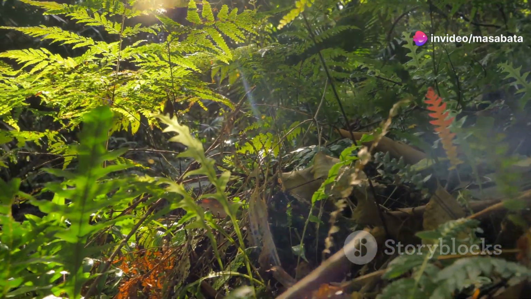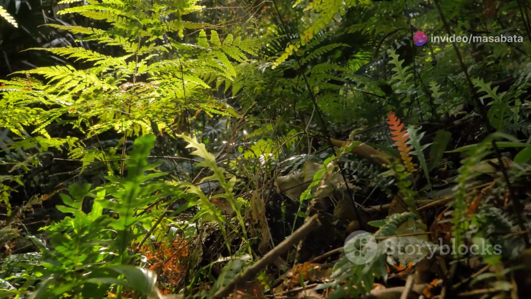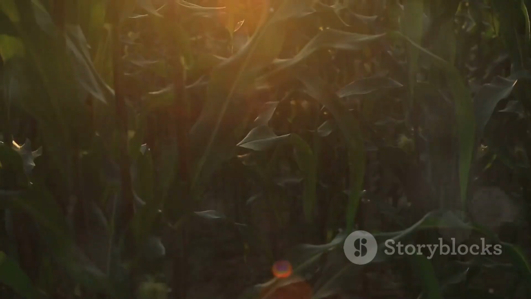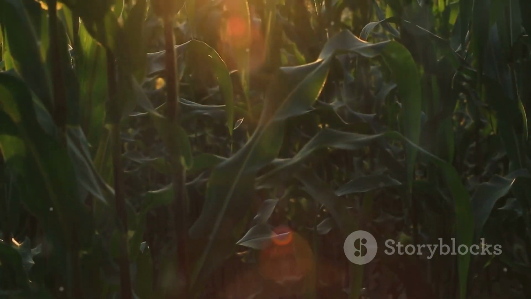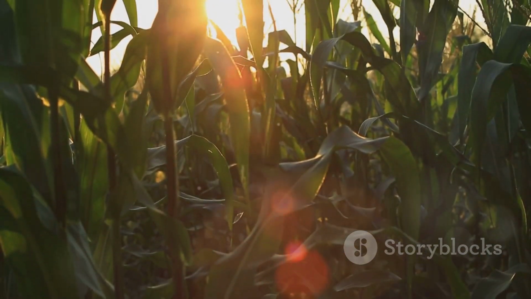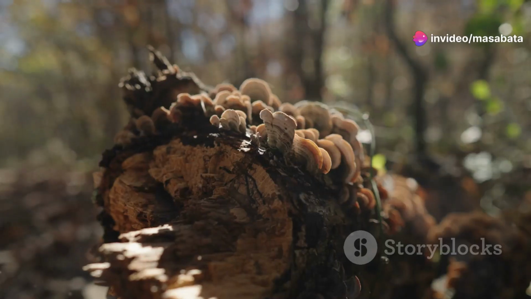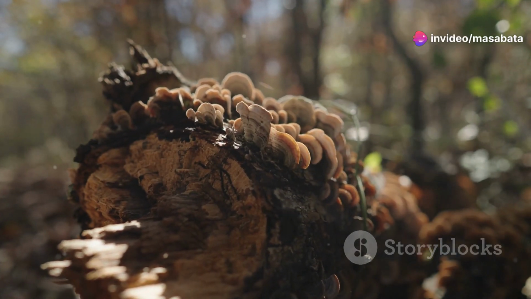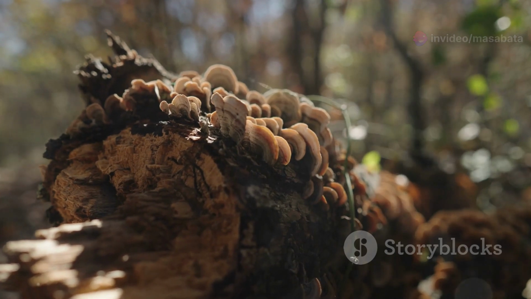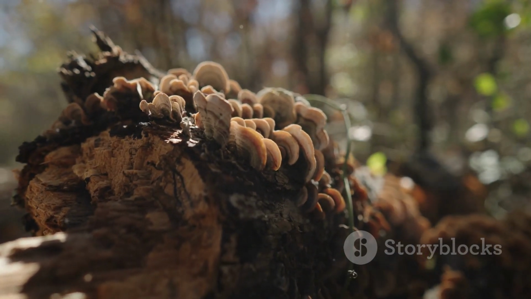Biotic factors are the living components that shape ecosystems and interact with abiotic factors. These include plants, which are producers that generate energy through photosynthesis; animals, which are consumers that rely on other organisms for food; and decomposers like fungi and bacteria that break down dead matter, recycling nutrients into the ecosystem.